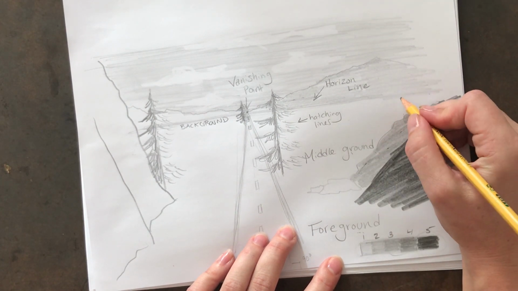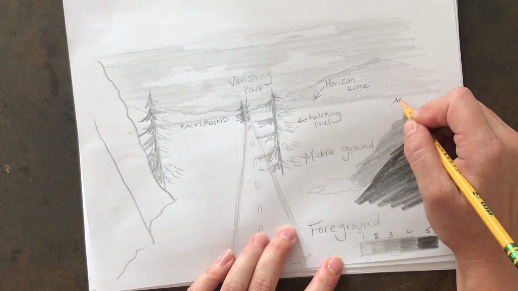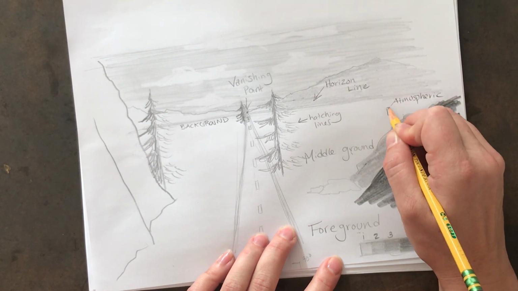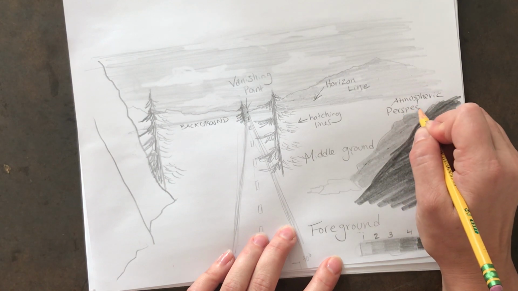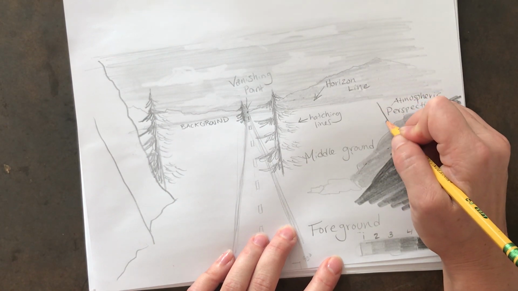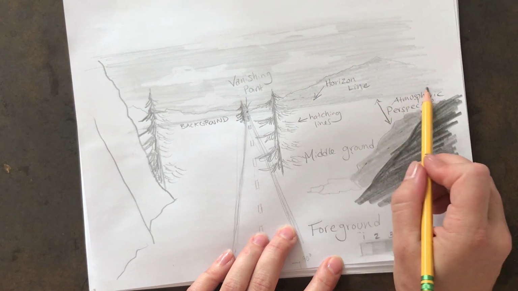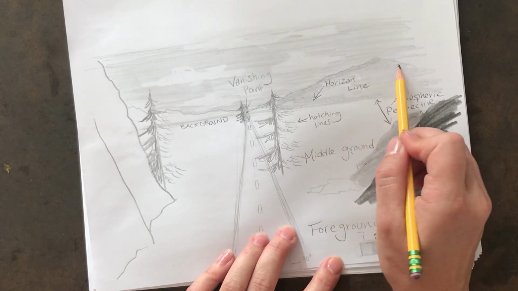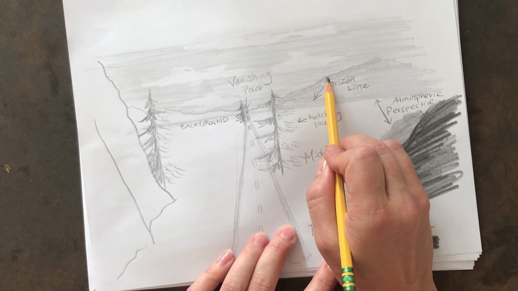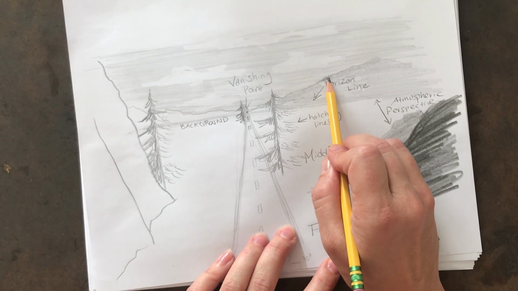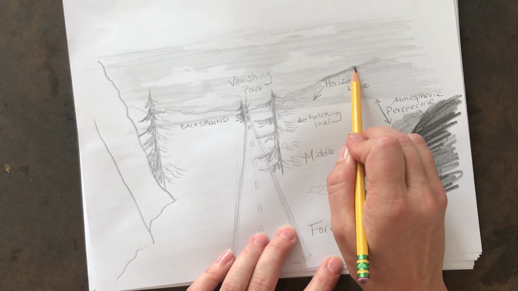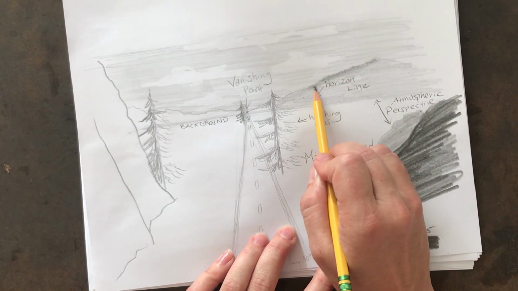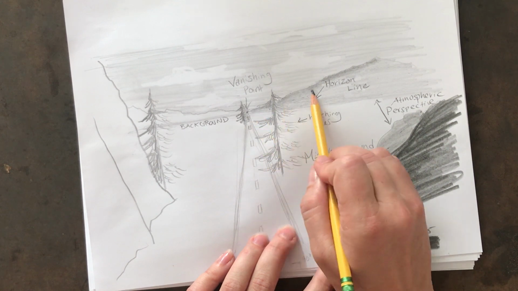So we're going to label this atmospheric perspective. And you can use some arrows to show what we're referring to. So the only problem here is I don't want to see the line of the mountains because in reality you wouldn't see those lines. So I'm going to blend at the top to make sure it matches the outline value.